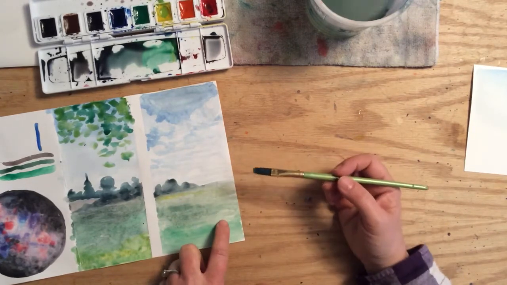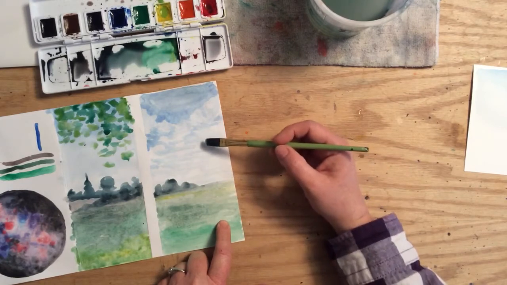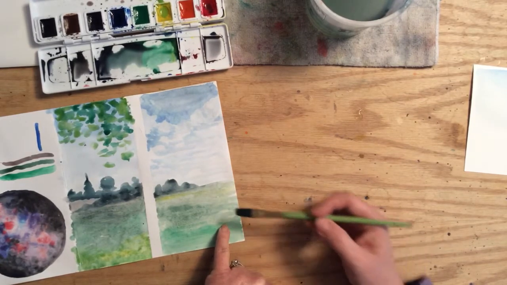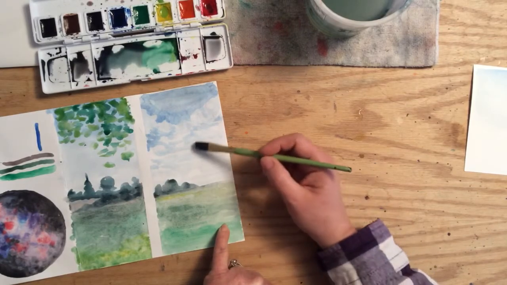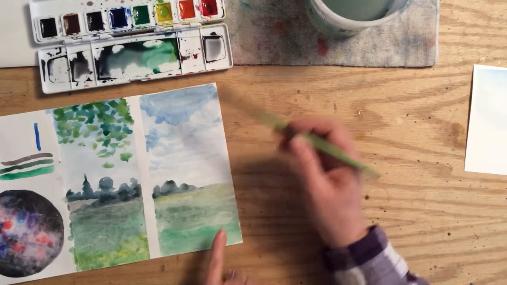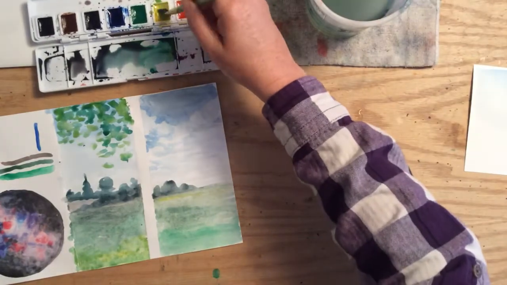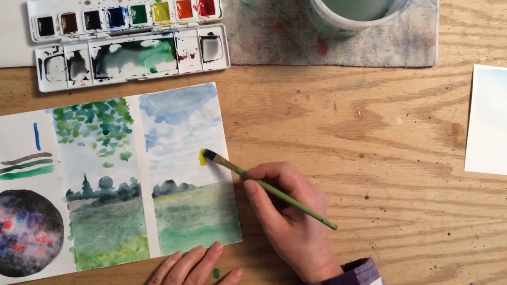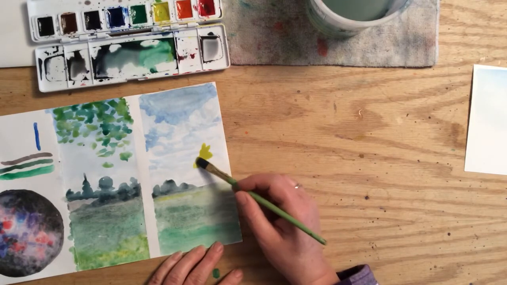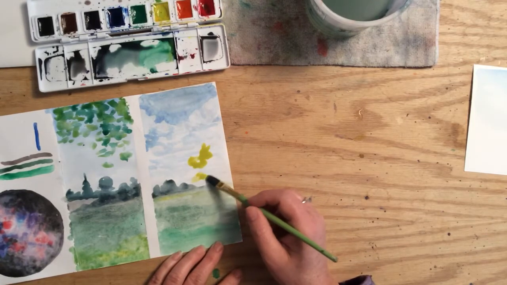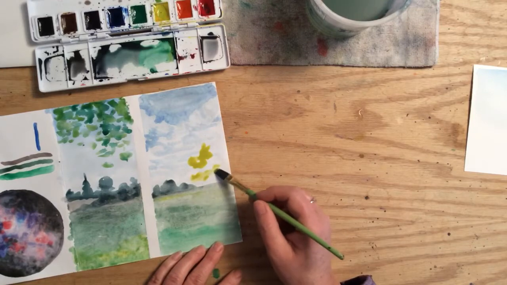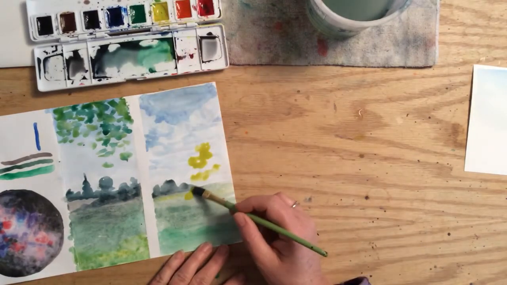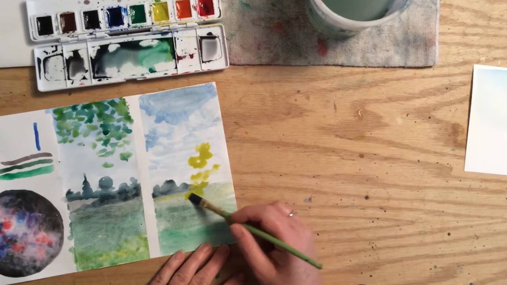So I'm going to add a tree like that in my head, like the bottom of it is here. And the trunk and then the leaves come this way. So I'm going to start just like I did before. And I'm going to start with some yellow. And I'm going to give my tree some yellow highlights. And then you'll just see the different effect.